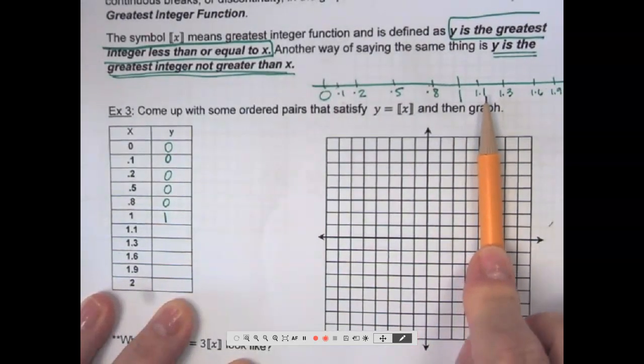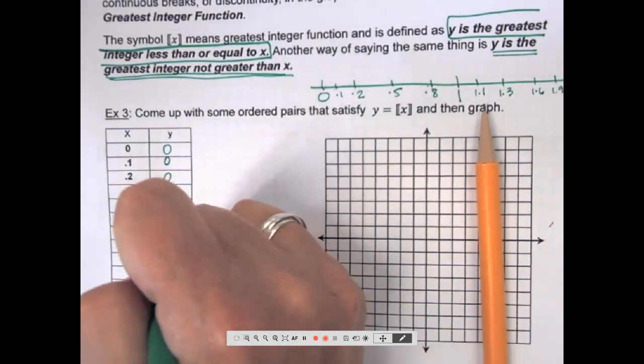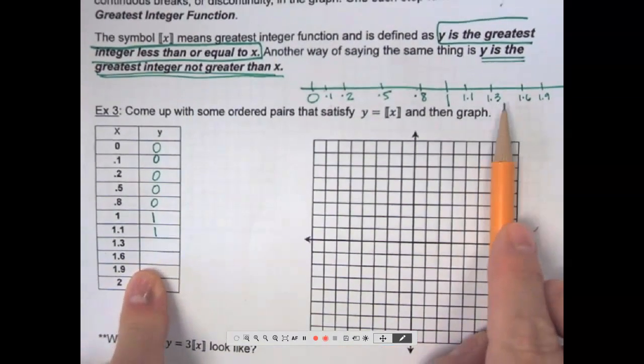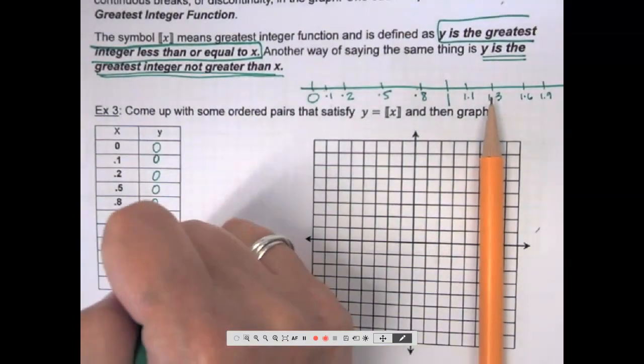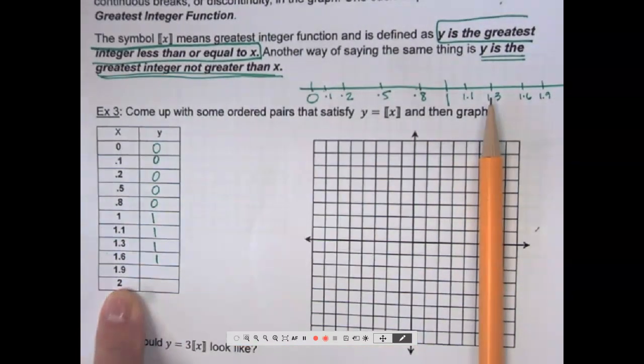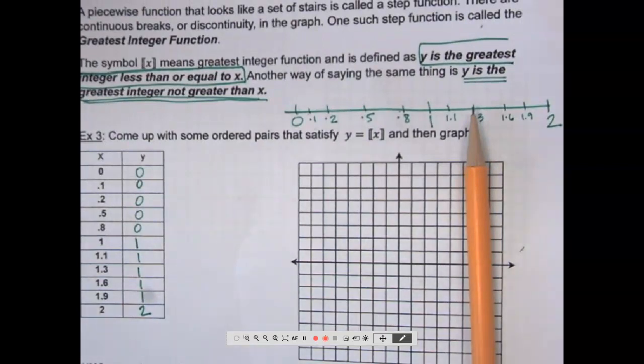All right, I move up to 1.1. What is the biggest integer less than or equal to 1.1? 1. So if you're at an integer, the answer is that integer. But if you're at a decimal, you're just dropping back to the closest integer. So 1.3 maps to 1. 1.6, 1. 1.9, 1. But what happens at 2? It goes to 2. And then everything between 2 and 3 would map to 2 until you get to 3, and then it jumps up to 3.